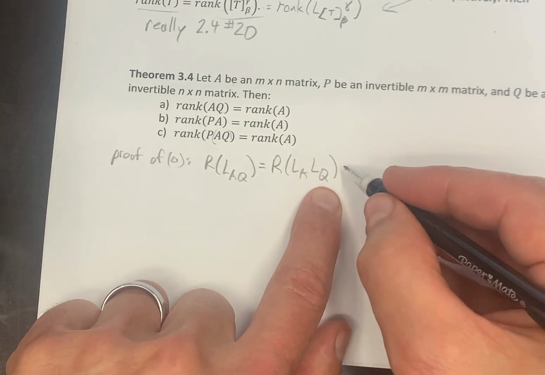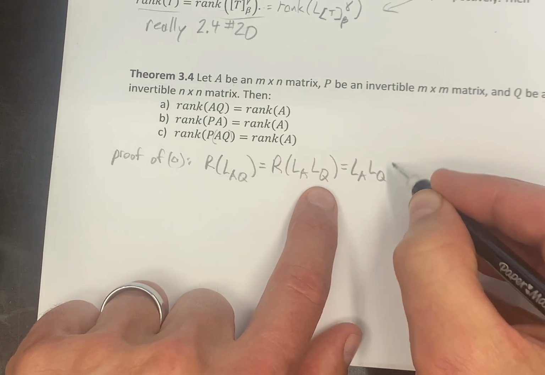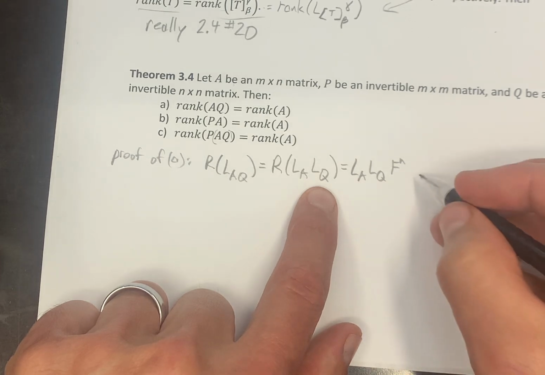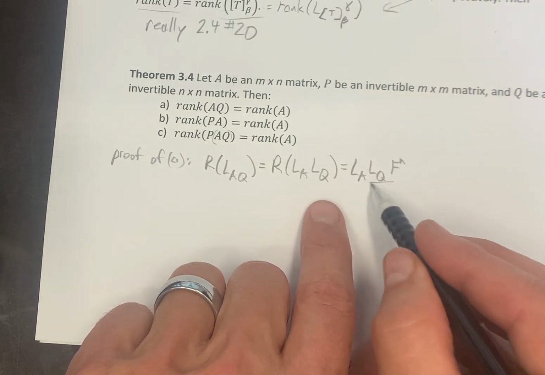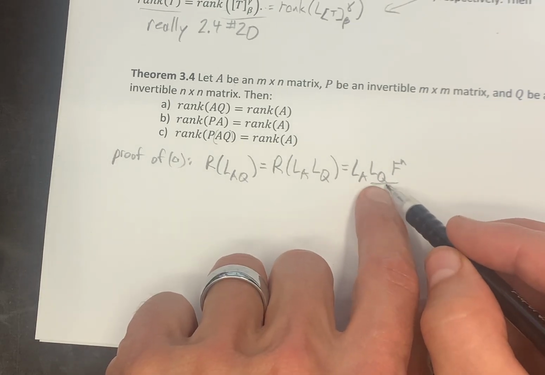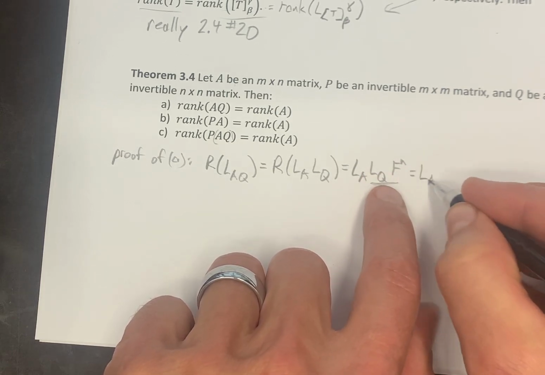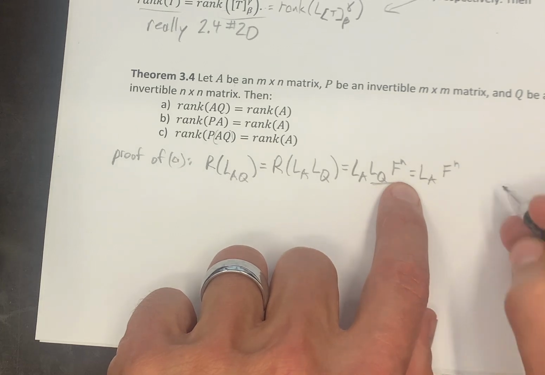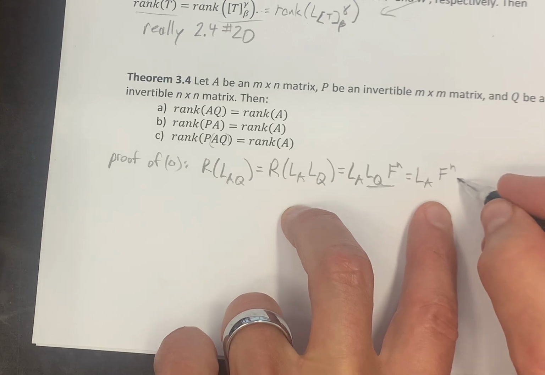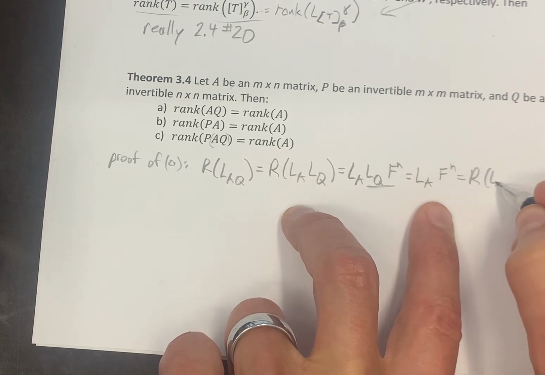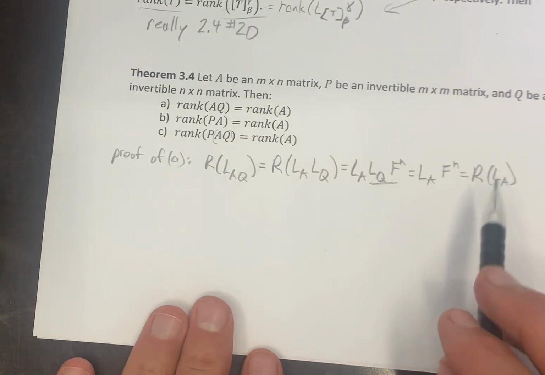And what is that? You could just define that on sets like this, right? But then, what is this? This is an invertible matrix, right? So by definition, it's onto. So that's just L_A of F^n. And what's that? Using that same fact to get back, that's the range of the map L_A. And that's really the definition of the right-hand side, okay?